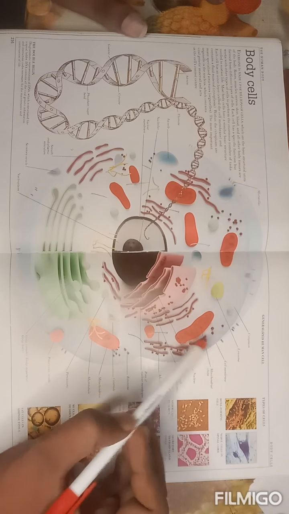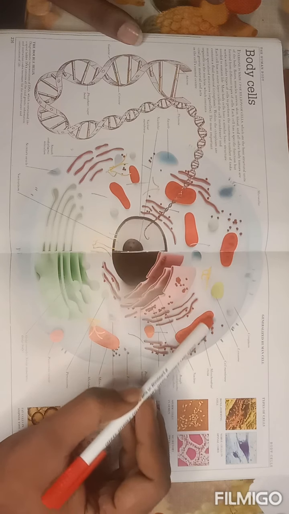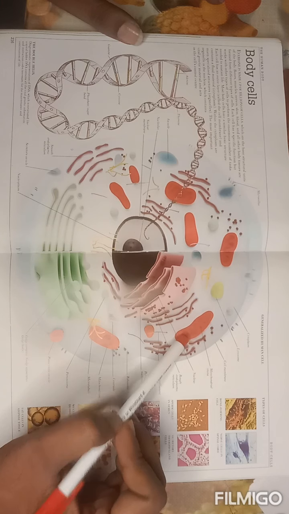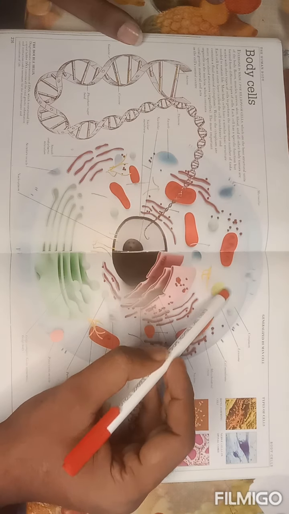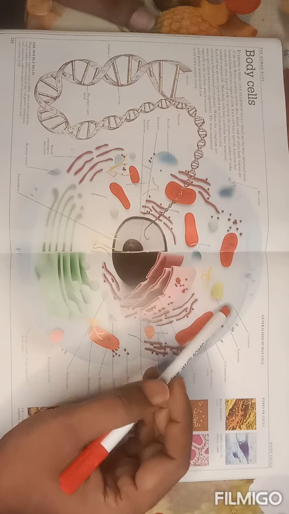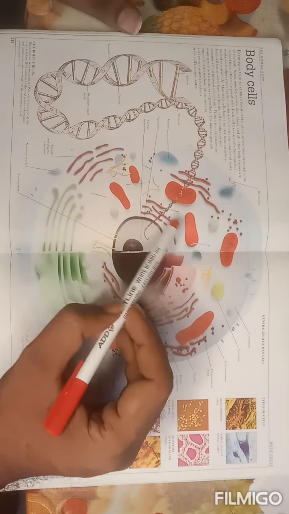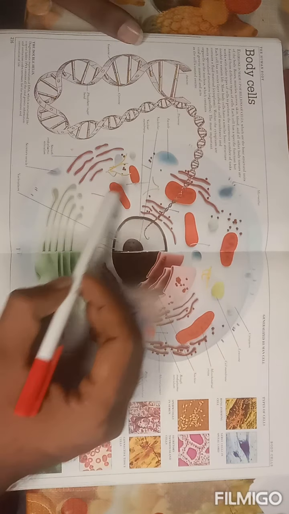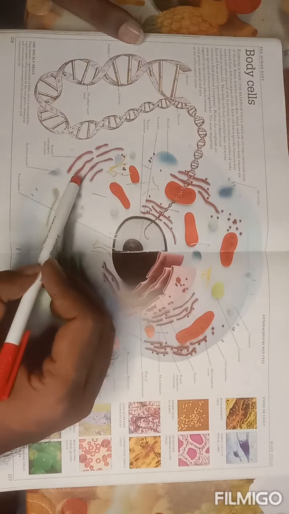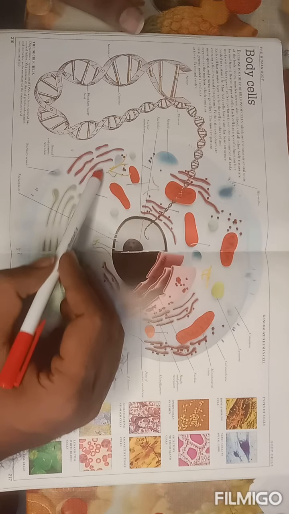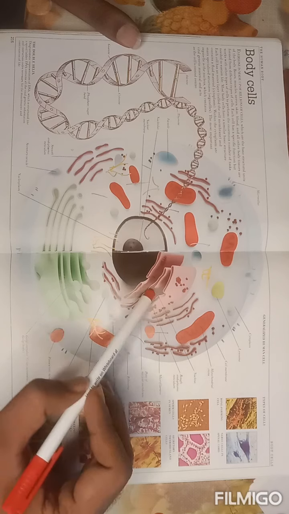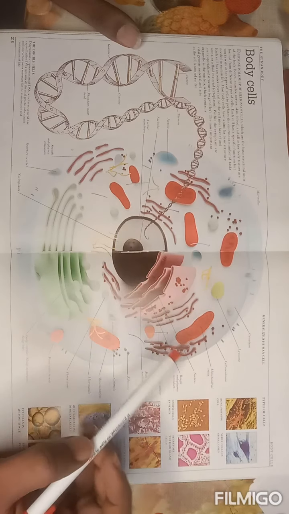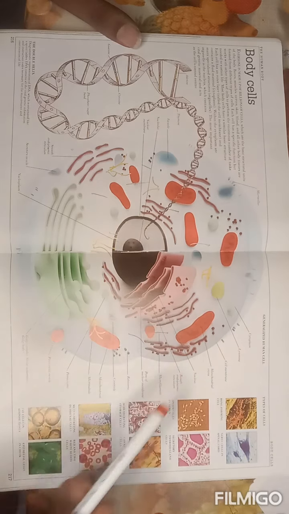These are mitochondria, which have many foldings inside called mitochondrial cristae, and you can see the lysosomes here, and these are the vacuoles. You can see the small smooth endoplasmic reticulum, and this is the rough endoplasmic reticulum, which has many ribosomes.